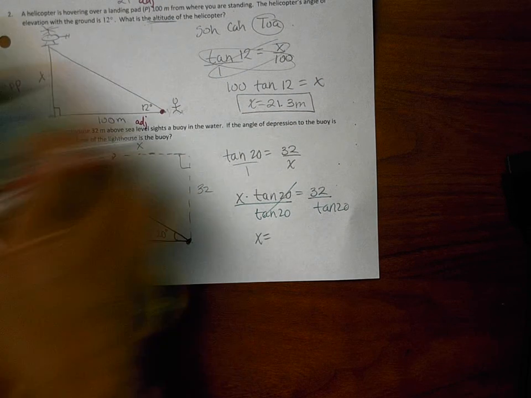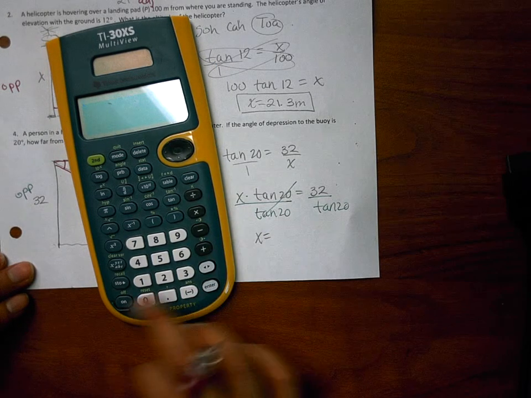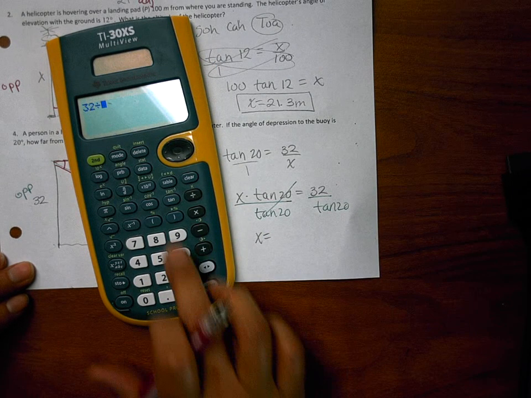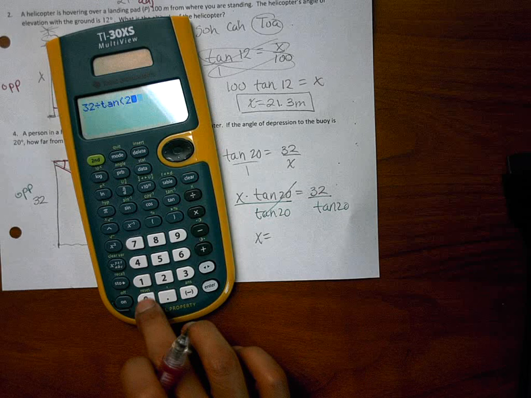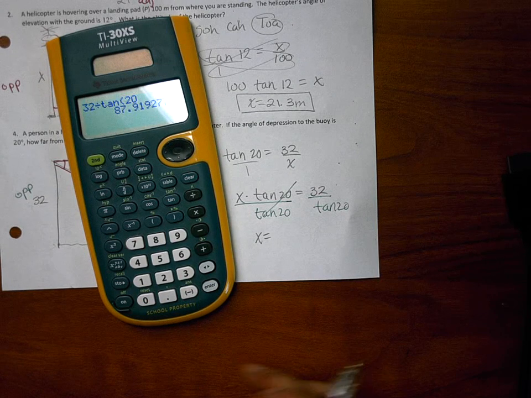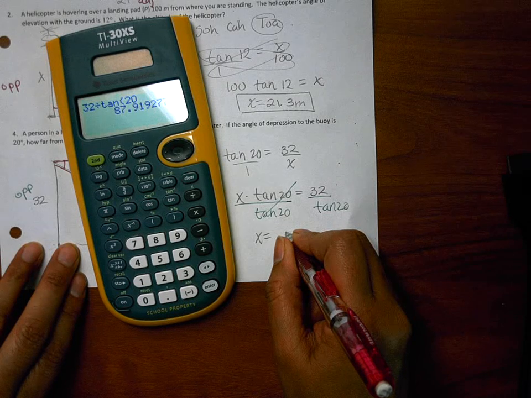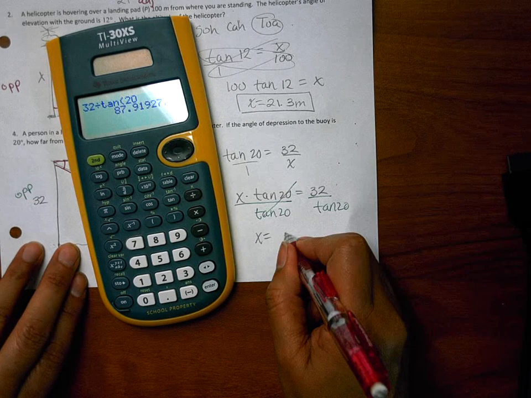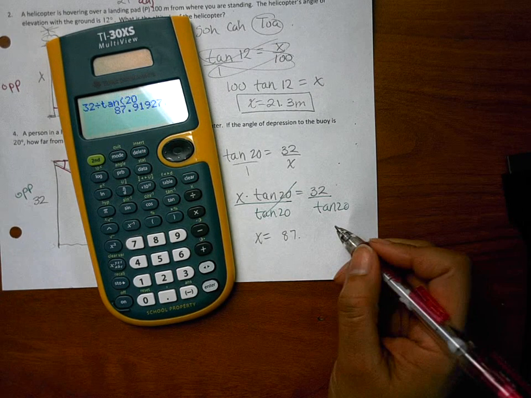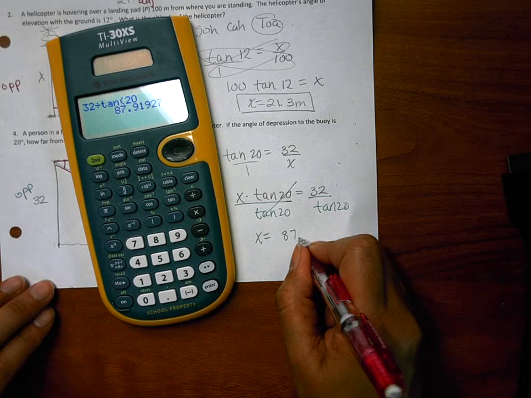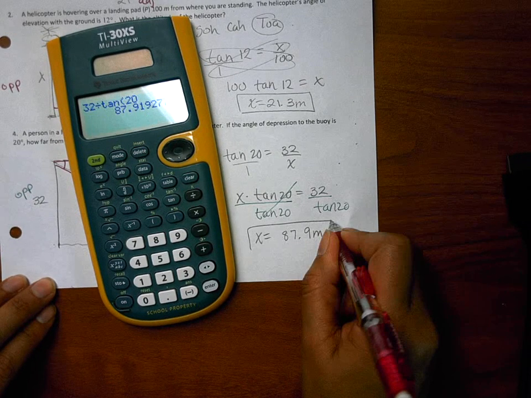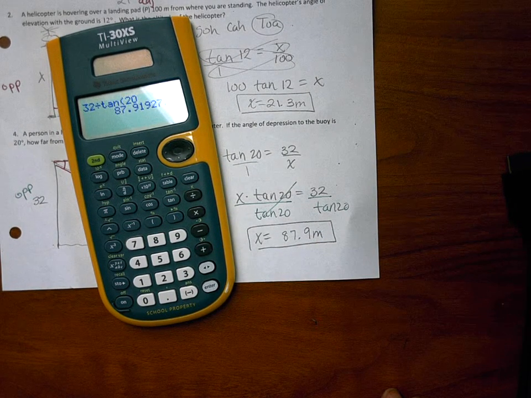Gone there. Plug it in. X equals, plug it in your calculator, 32 divided by tangent of 20. And that gives you 87.9, because the one's after, so 87.9 meters.